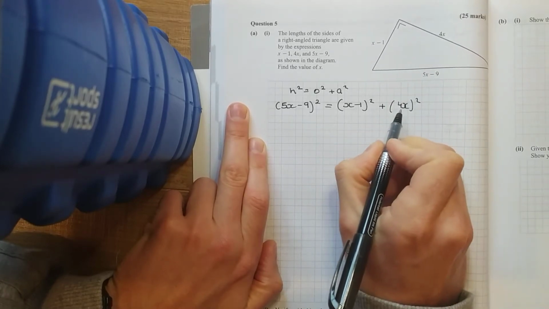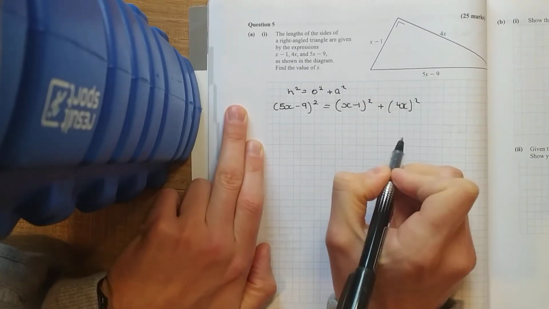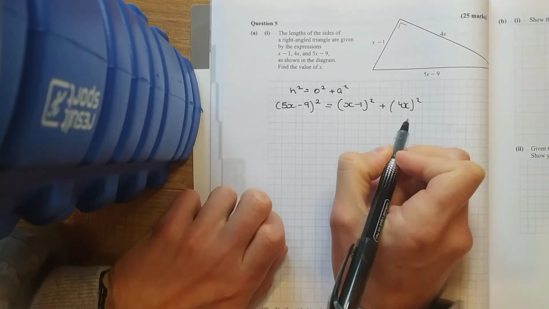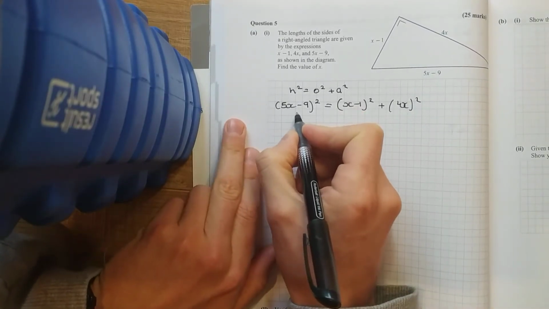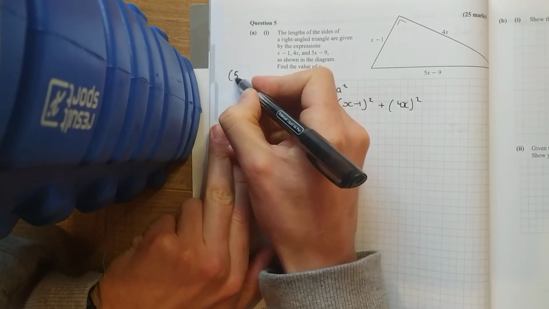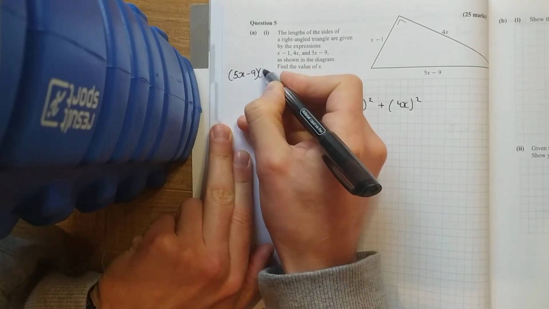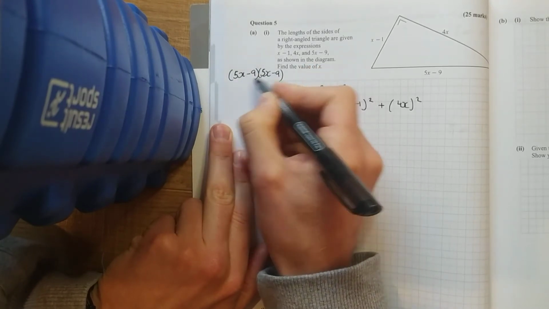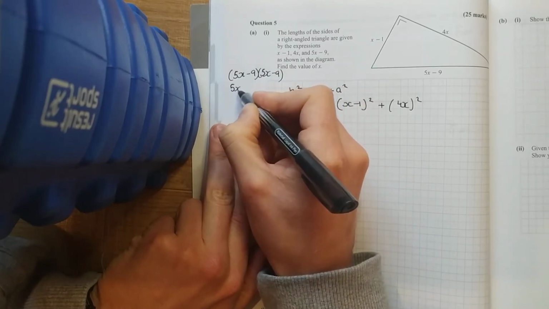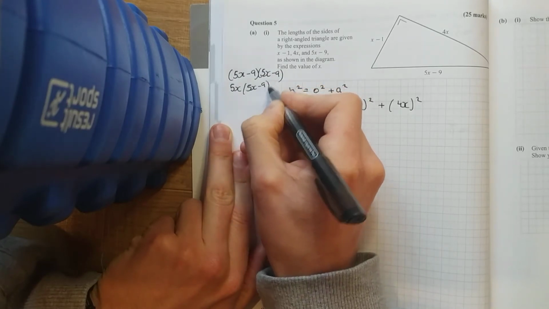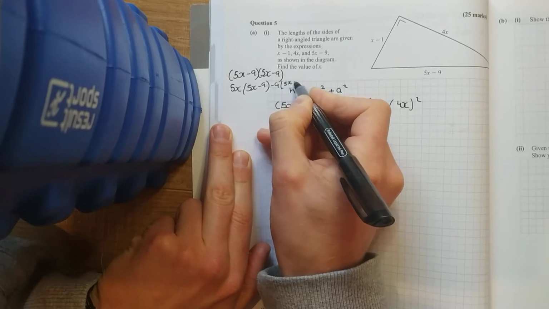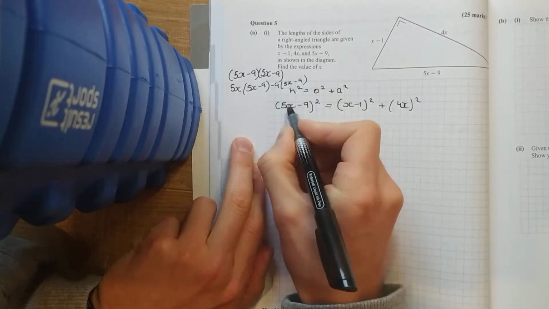And just be careful. Make sure you put your brackets around it, because if you don't put the brackets around your 4x, I guarantee a lot of you will just write 4x squared. So square this out. Just remember, something squared means multiply by itself. So take your time in that. You know, split up your bracket if you need. Do it that way. No rush. Or some people might say square the first.